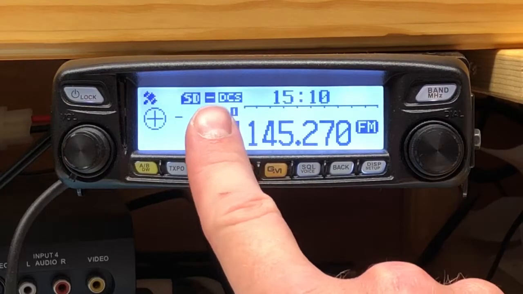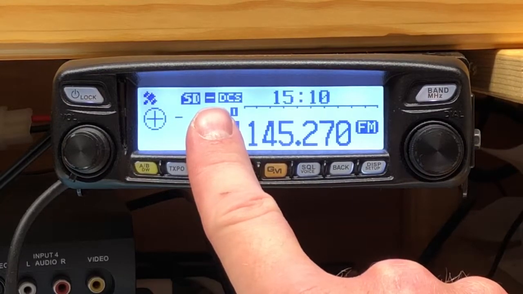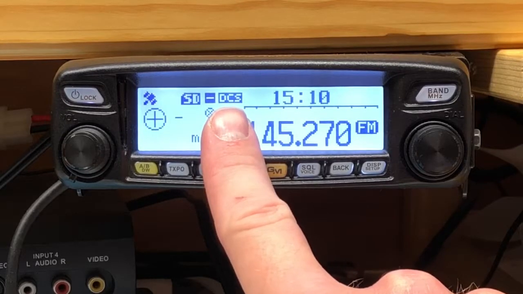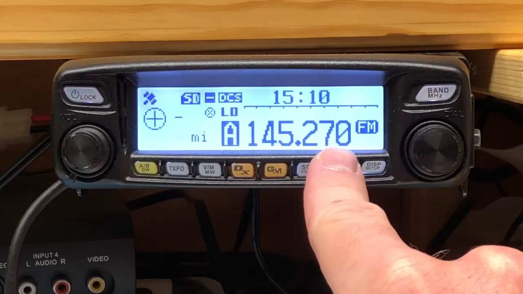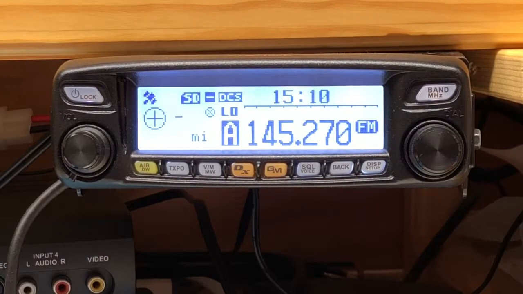You will now see the negative offset, which was there before. That's standard. Now you'll see DCS as we set it up. This is still in VFO. We did not save it into the memory. That'll be another video. I will key the repeater, and I'll identify shortly after.